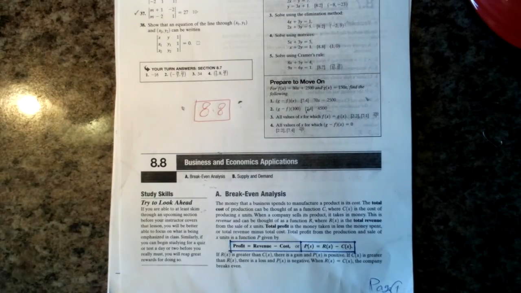Section 8.8, business and economic applications, and break-even analysis. The money that the business spends to manufacture a product is the cost. The total cost of production can be thought of as a function C. C(x) is the cost of producing x units. When a company sells its product, it takes in money.